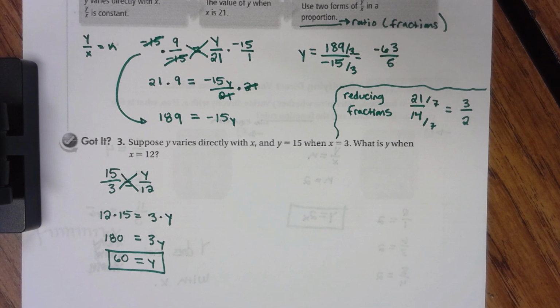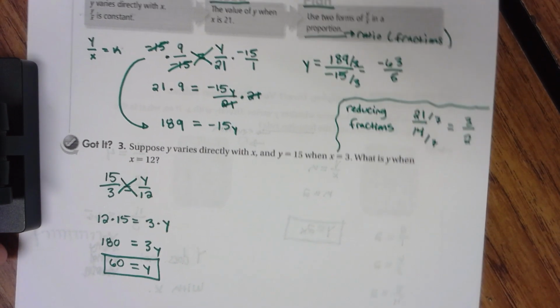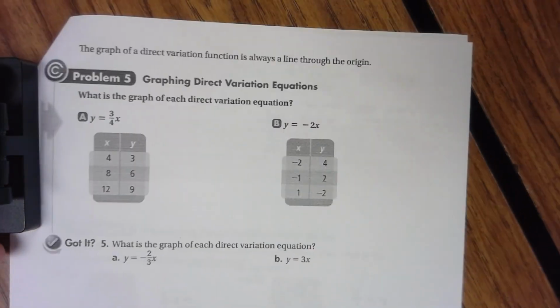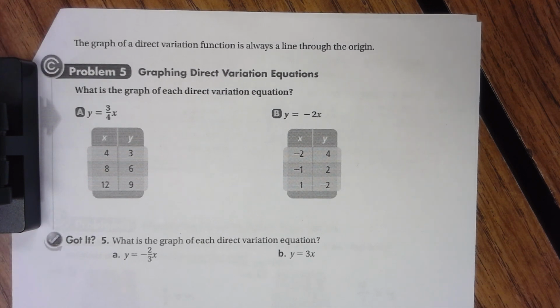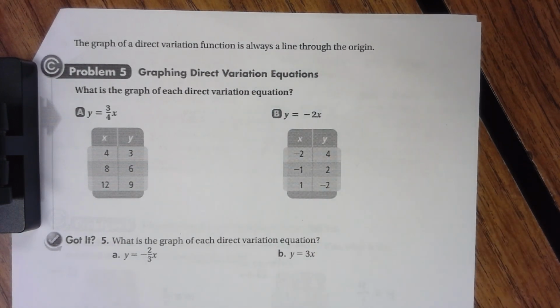Okay, well, I got one last thing for us, and it's real quick, more of a reminder about how we graph lines, which will be something you're going to do tomorrow. But the graph of a direct variation function is always a line through the origin. I basically touched on that when I introduced direct variation by letting you know that this is linear. Because it's just y equals kx, and we're not adding or subtracting any value, that's how we can decide that it just passes through the origin.